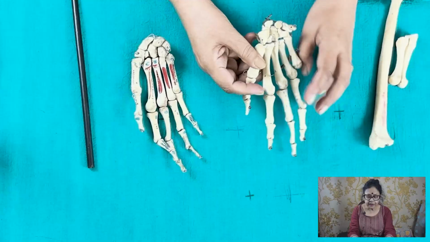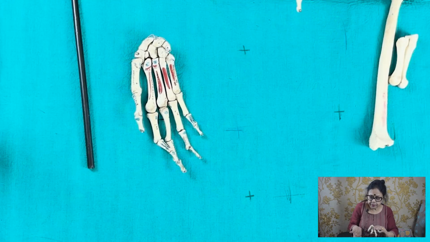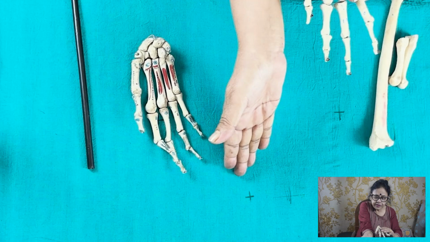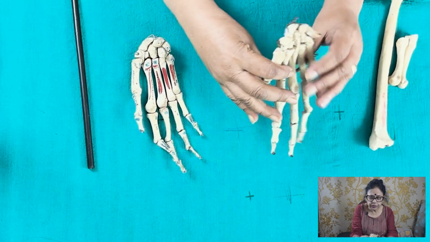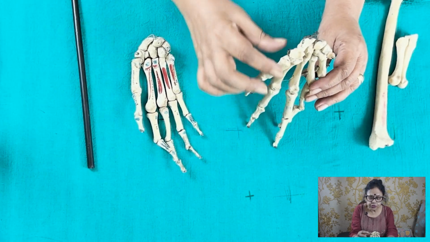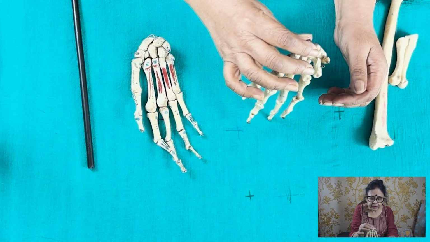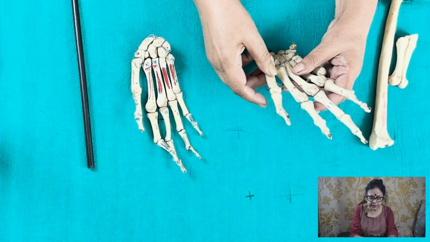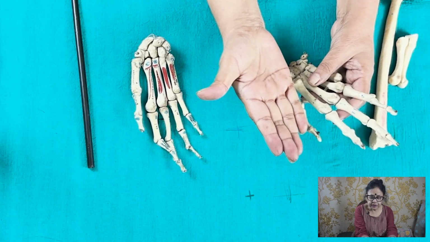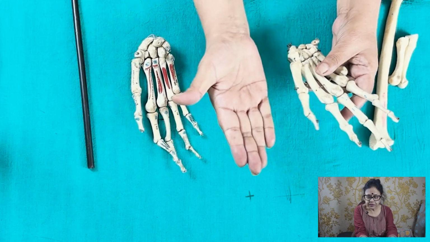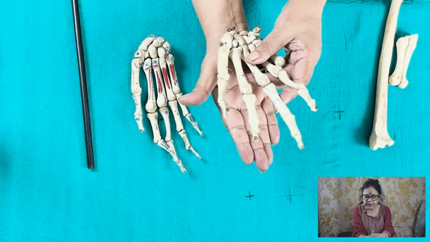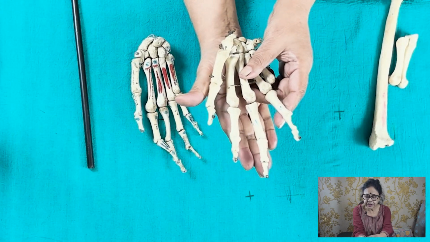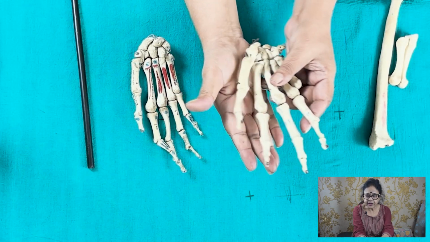Now you see our anatomical position: the palm is on this part, you will see the front. So the articulated skeleton of the hand, you should keep it in this way in the anatomical position, and you will see the thumb side, that is this one. You will see this identifies which side the bone belongs to. This is the right side, so you will see the thumb is on the right side.